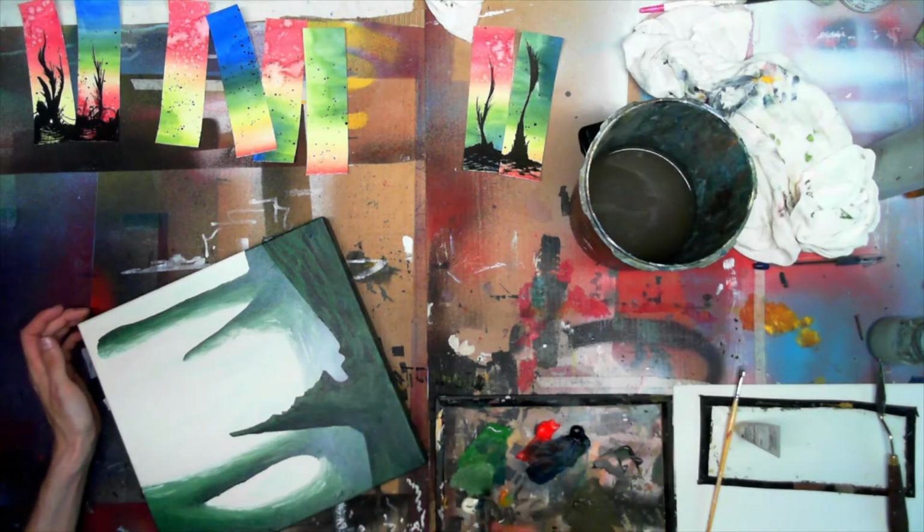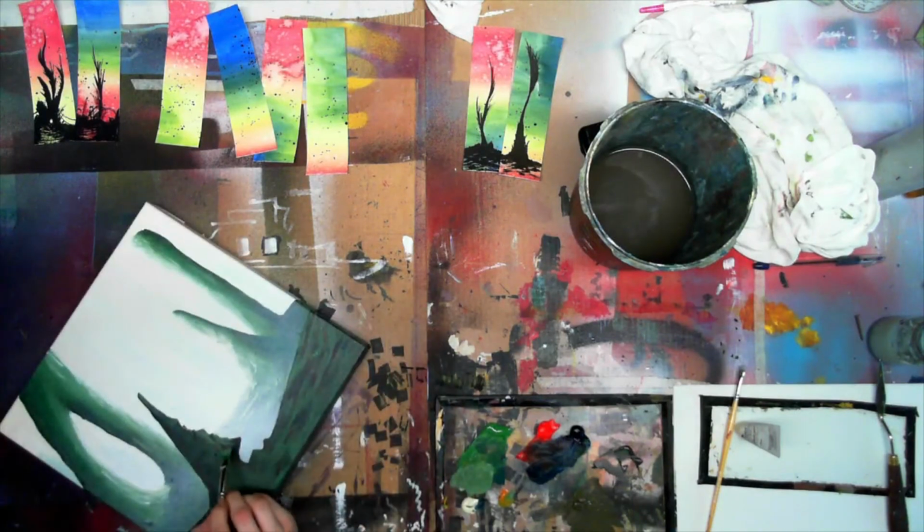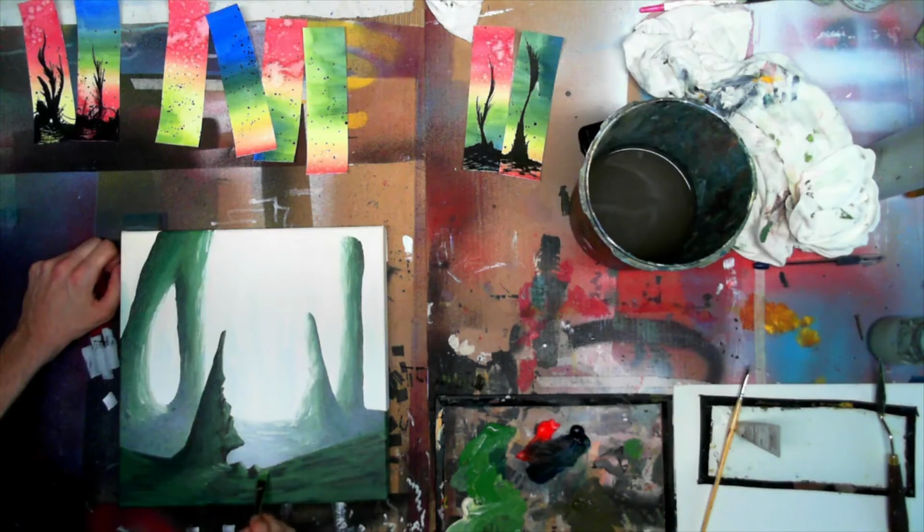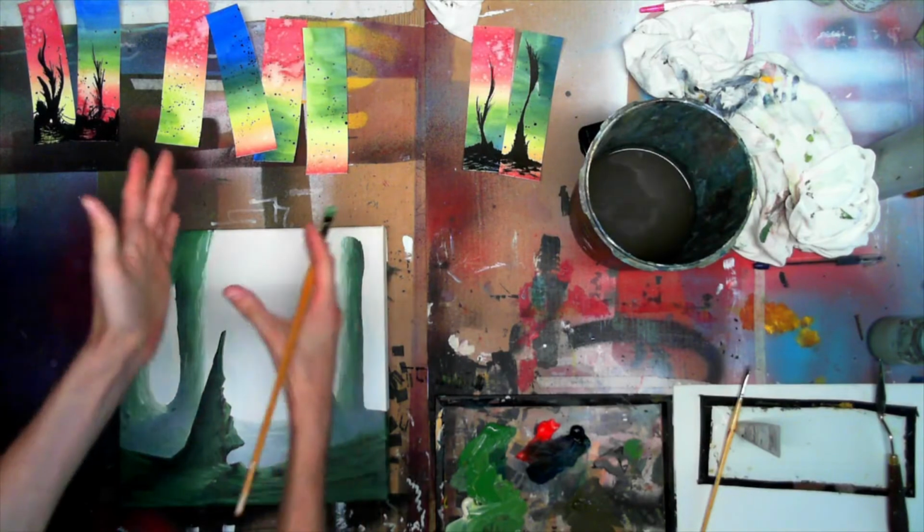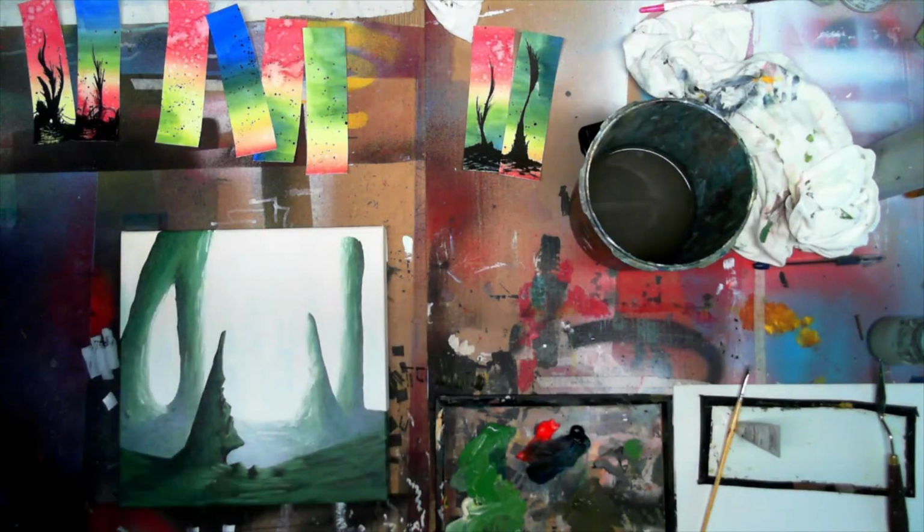So doing this on a smaller 12 by 12 allows me a little more freedom, just to keep things looking simple and believable. I would want more highlights in the center, because all my light's coming from the top and the center, but a little bit less on the edges.